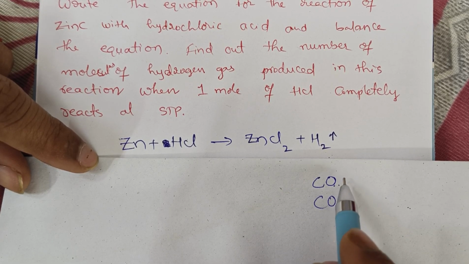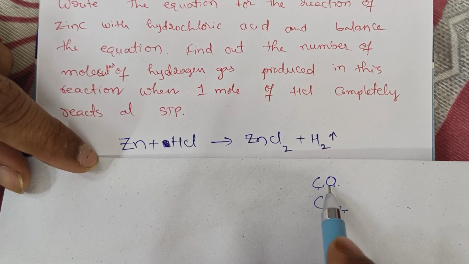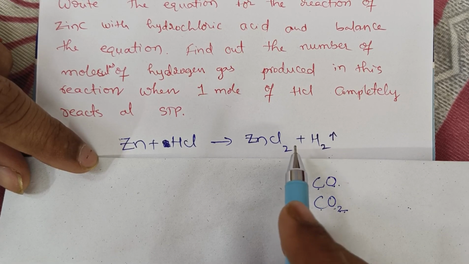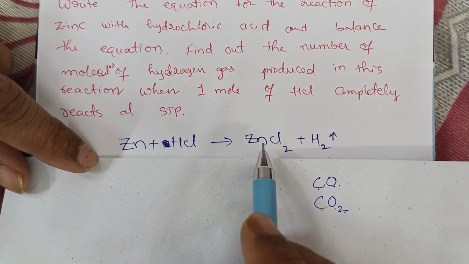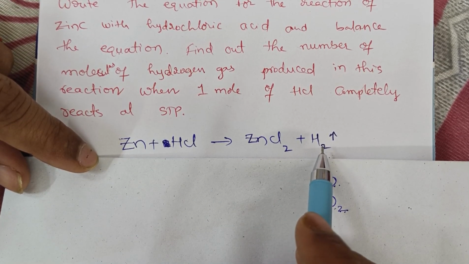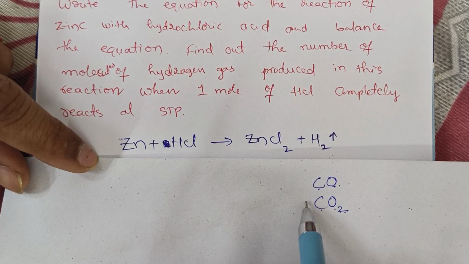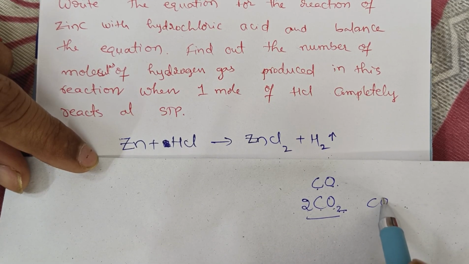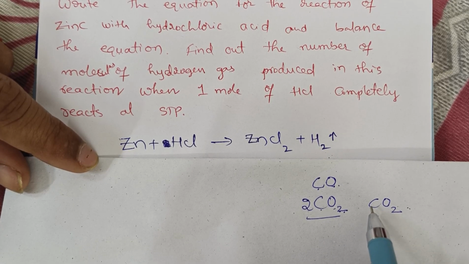right? When one carbon atom and one oxygen atom are combined, it is carbon monoxide. One carbon and two oxygen atoms, it is carbon dioxide. Entirely different compounds. In a chemical reaction, we should not change the compounds. Instead, if we change the coefficient, here it is 2 molecules of carbon dioxide, and if you write it simply CO2, this is 1 molecule of carbon dioxide. If you write 4 here, 4 molecules of carbon dioxide.